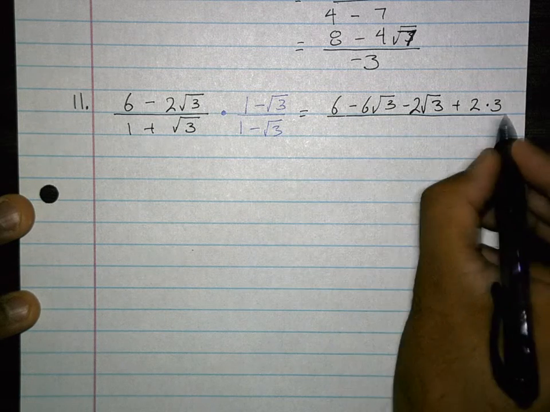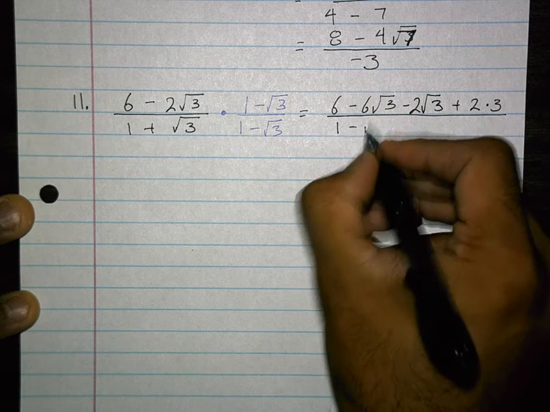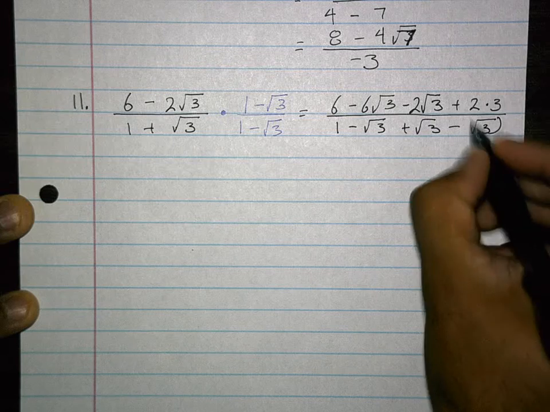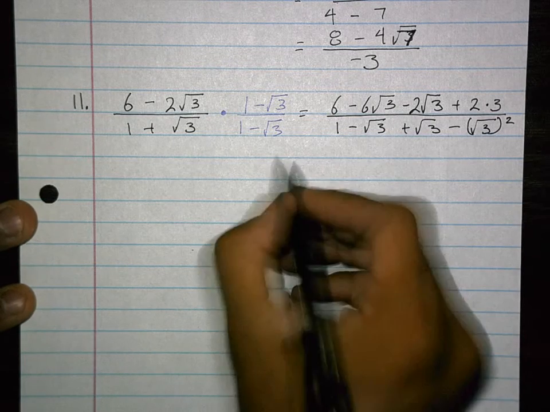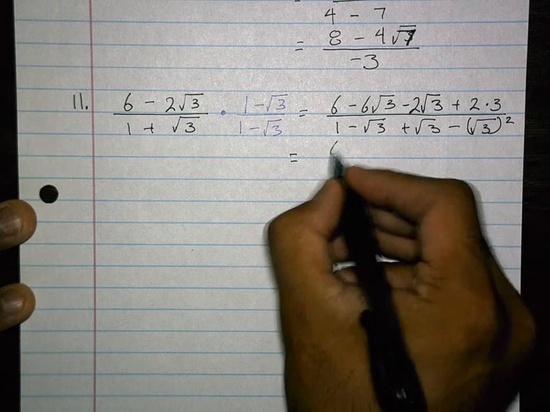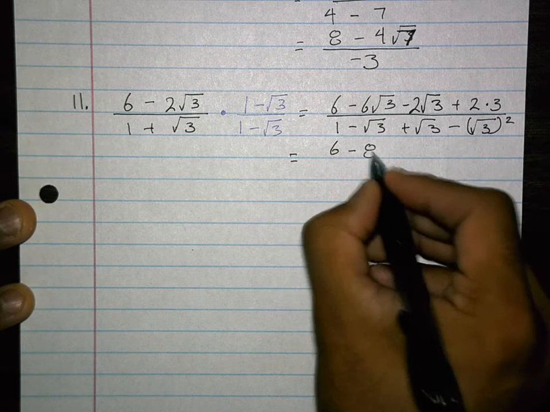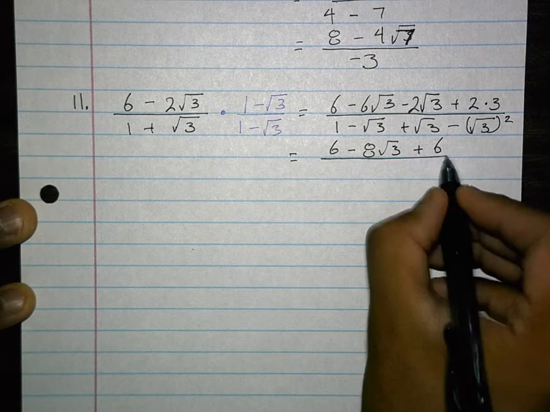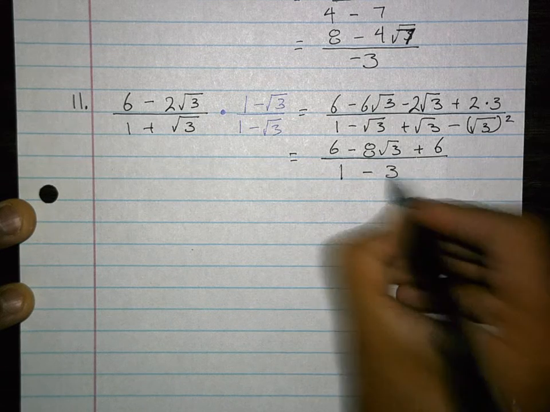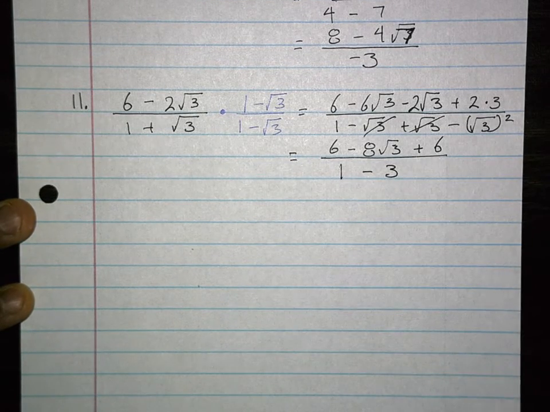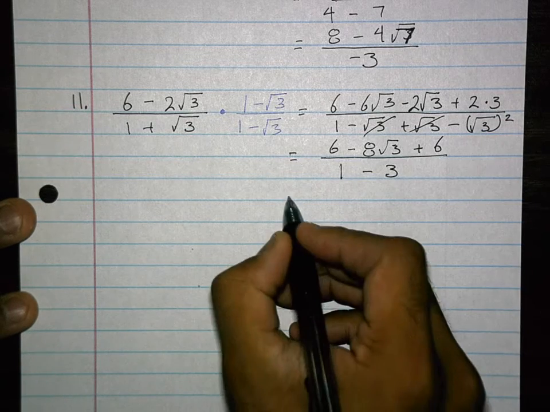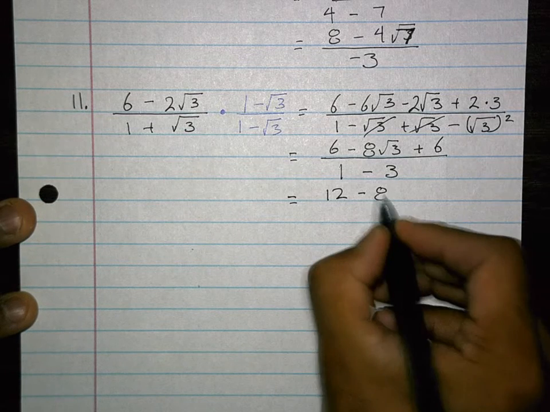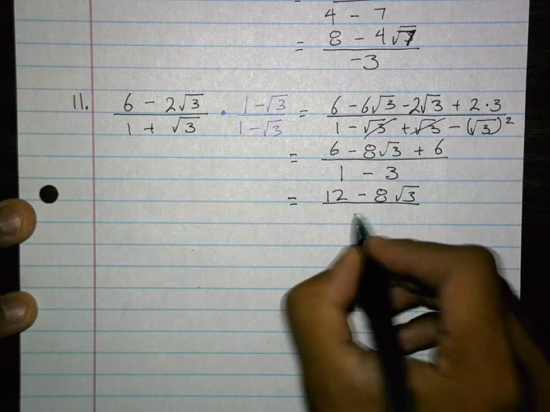Down below, I'm looking at 1 minus root 3 plus root 3 minus root 3 squared. Okay. And then up here, we're going to have 6 minus 8 root 3, simplify that over there, plus 6 all over 1 minus 3. Those cross out. This is going to be just 3 here. So we're looking at basically 12, those are both positive 6, minus 8 root 3 all over negative 2.